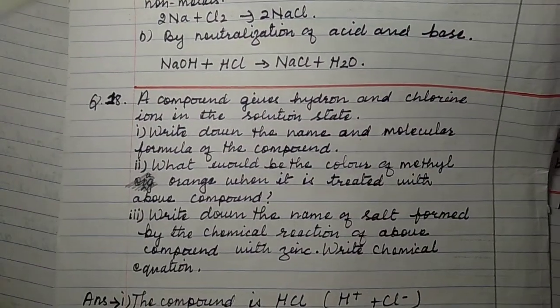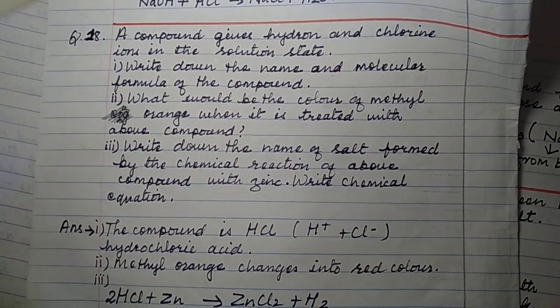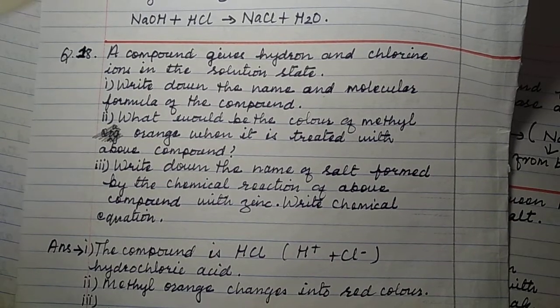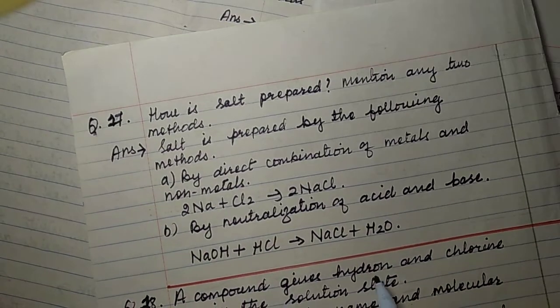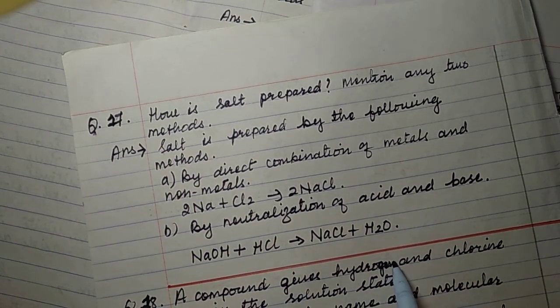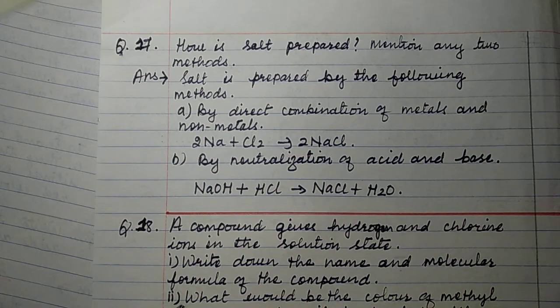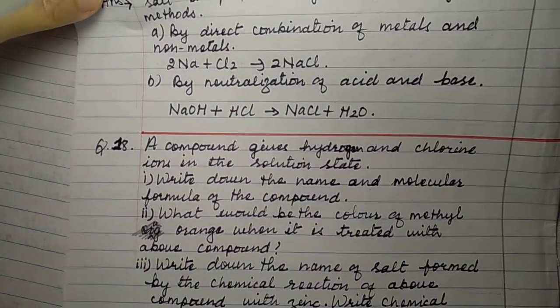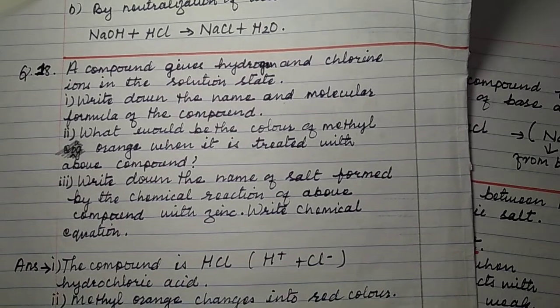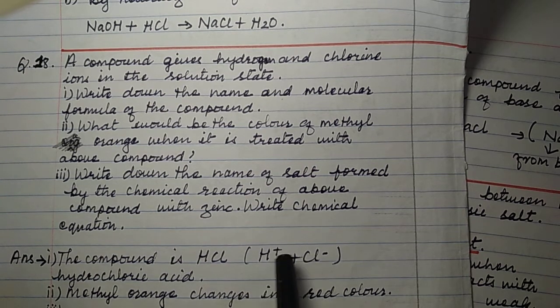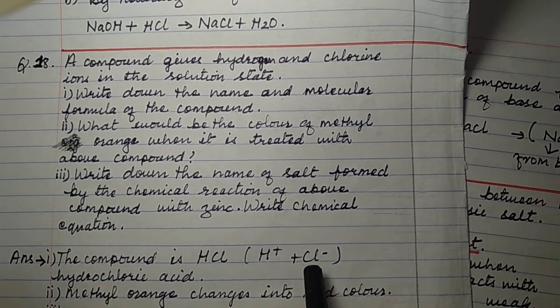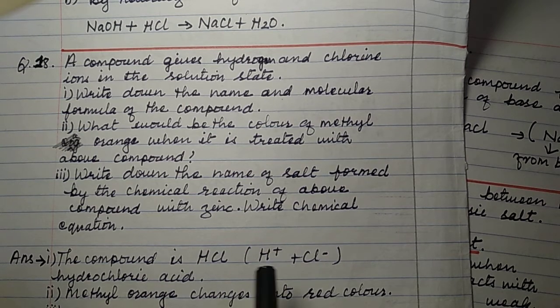Okay, now question number 18. A compound gives hydrogen and chlorine ions in the solution state. Write down the name and molecular formula of the compound. Hydrogen ion, chlorine ion. Hydrogen ion, chlorine ions are produced in the aqueous solution. So the compound is hydrochloric acid, HCl.